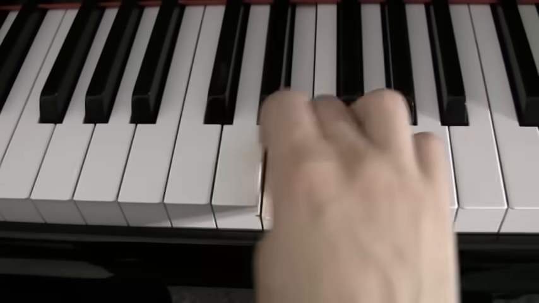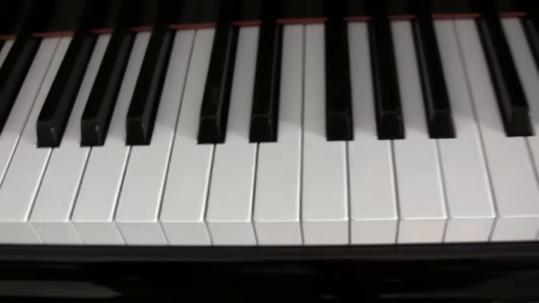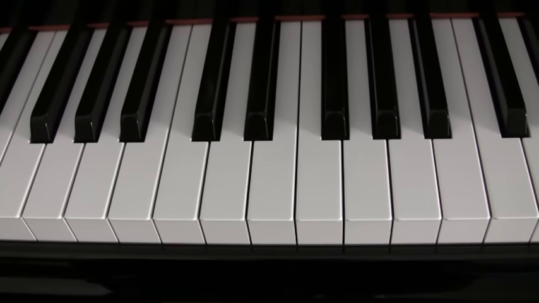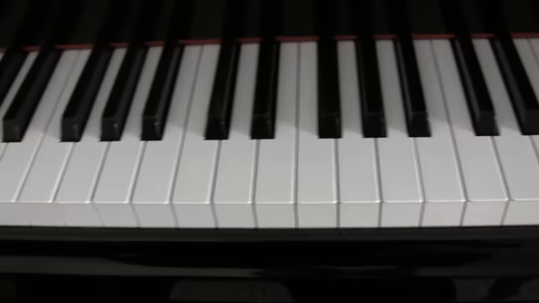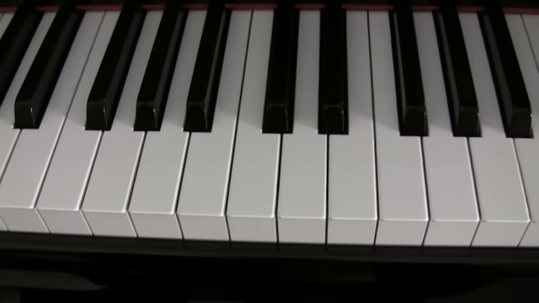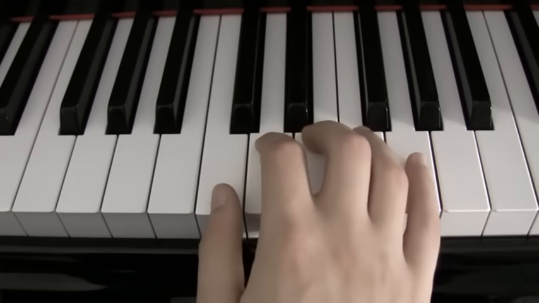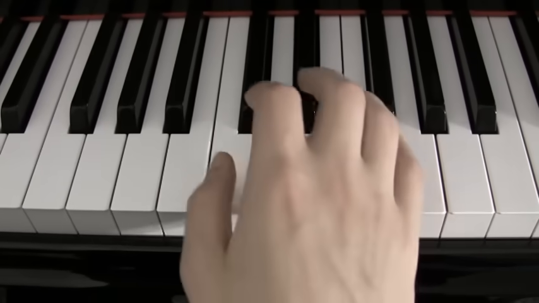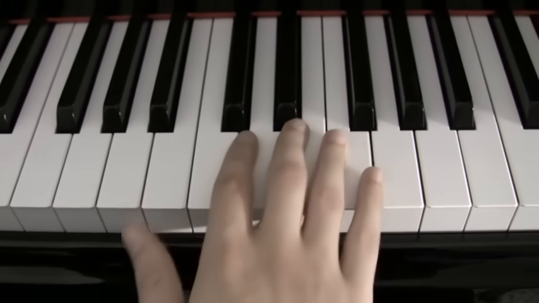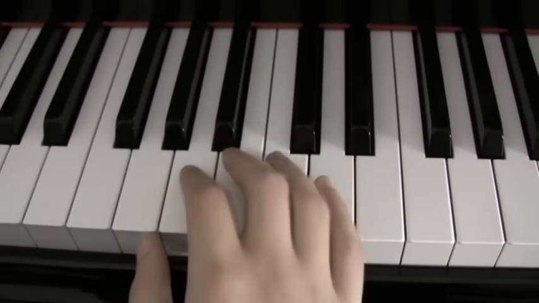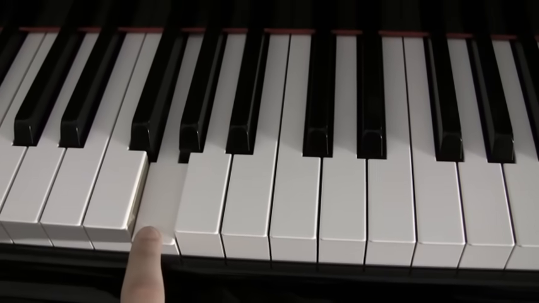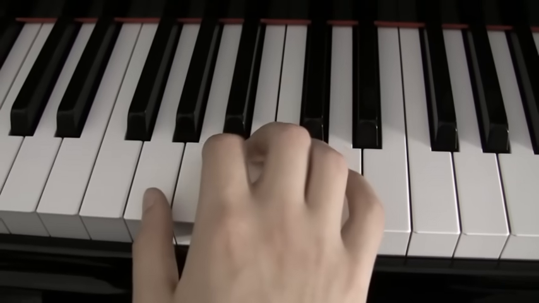Okay, so we're going to use that pattern to figure out a new scale. We're going to use the scale of G major. G major doesn't start on C, it starts on what note? Well, no one can actually apply to that, so it's just G. So we look for the key of G, which is this key, and we're going to put our thumb there.